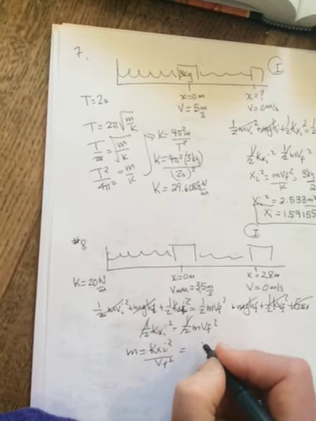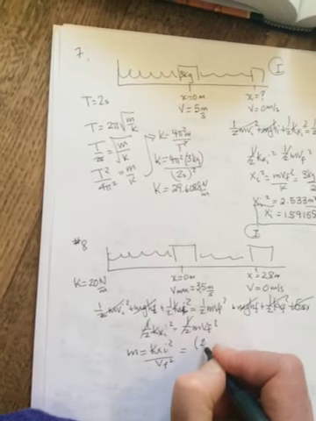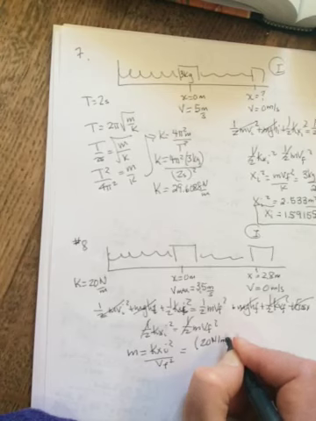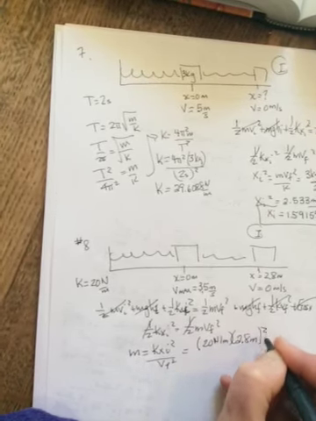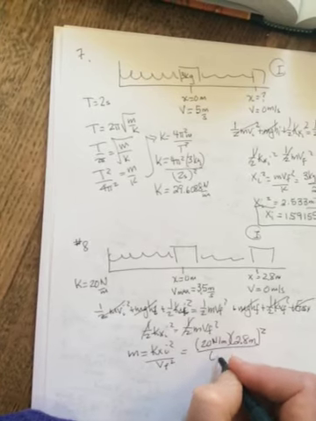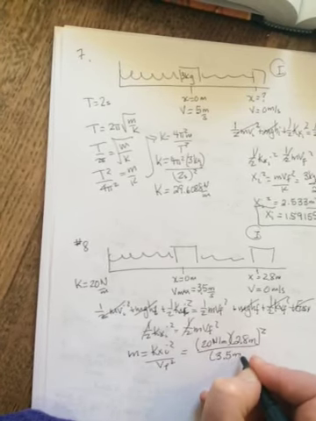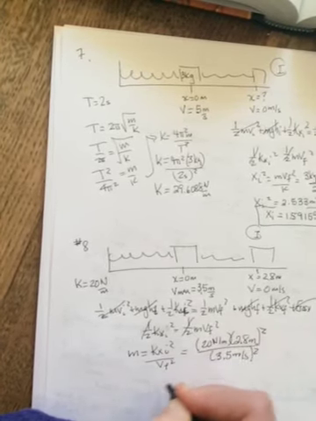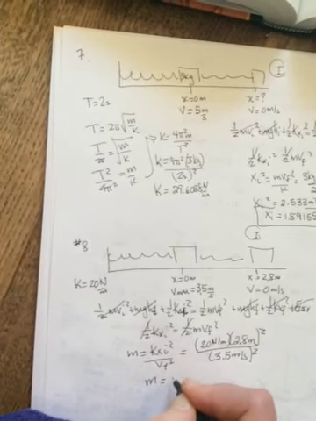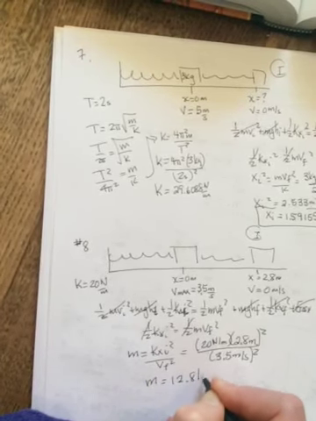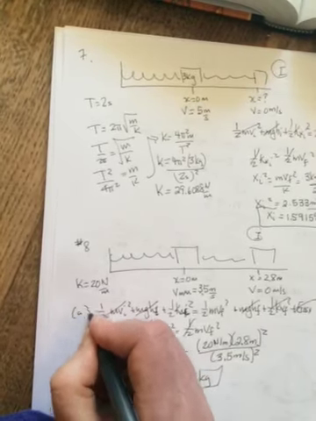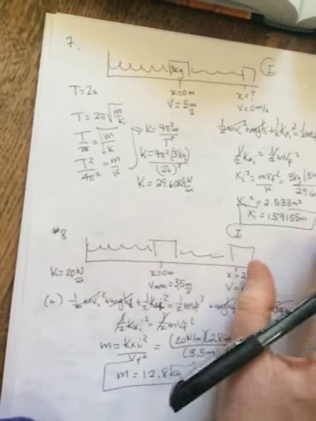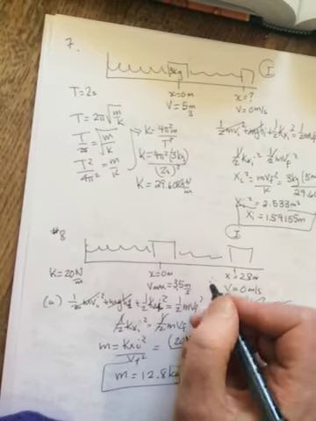Not going to get to the part B. k was 20 newtons per meter. x was 2.8 meters. Remember to square it. Divided by 3.5 meters per second, squared as well. And when you do this, you get 12.8 kilograms. Part A. Part B wants to know at what location will it have a speed of 2 meters per second?